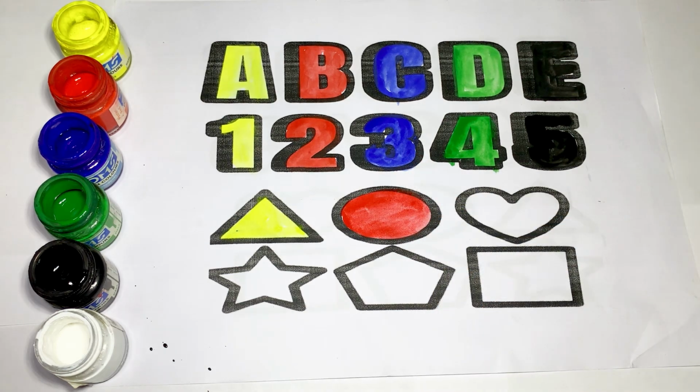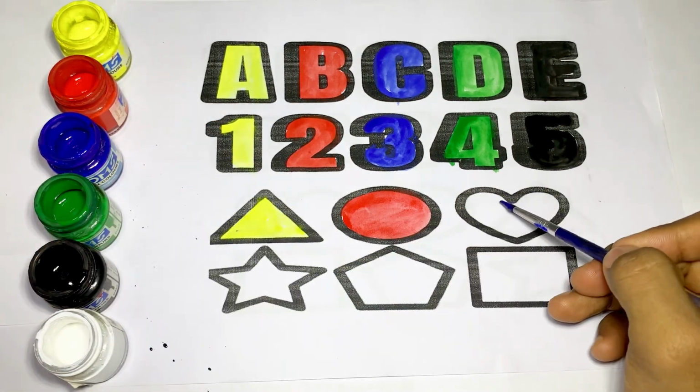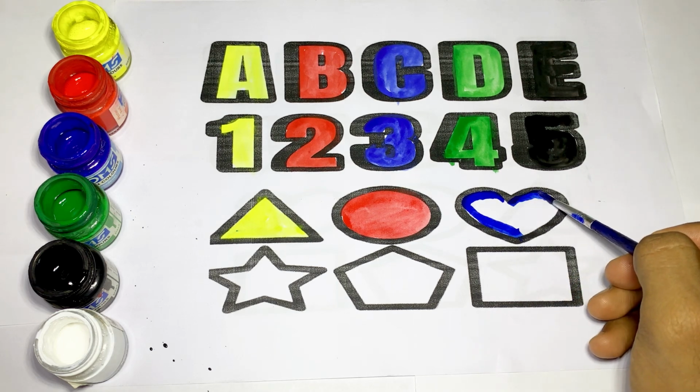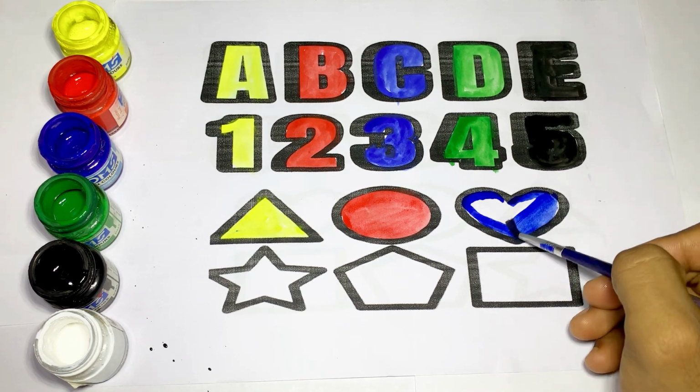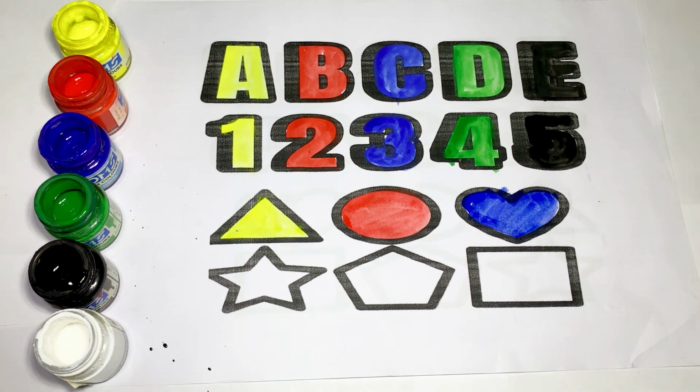Kids, now a heart. The shape of heart and use blue color. Kids, now a star.